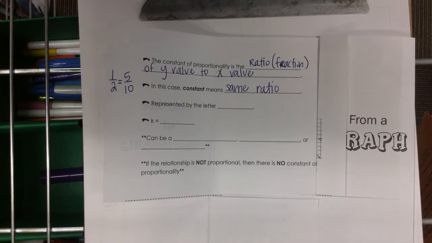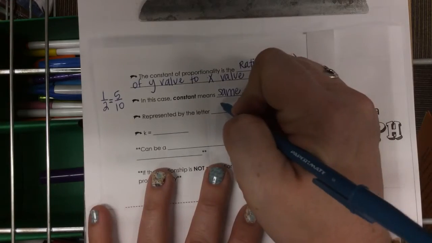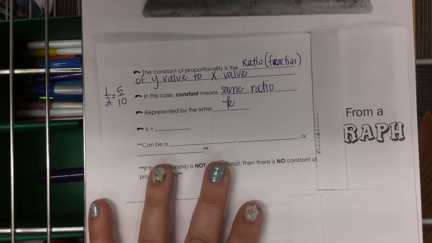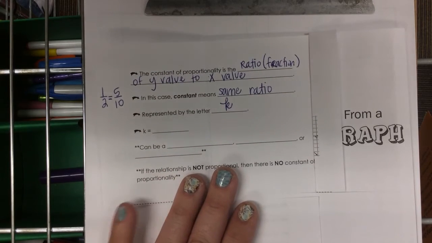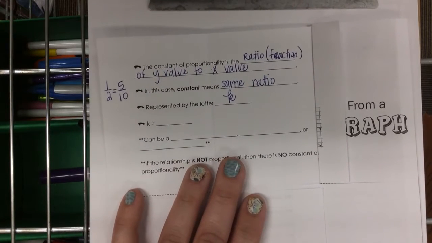So, ladies and gentlemen, what we have to get used to is that this constant of proportionality, this change that we're talking about, has its own special letter, and it's represented by the letter K. And we write variables in cursive, for the most part.